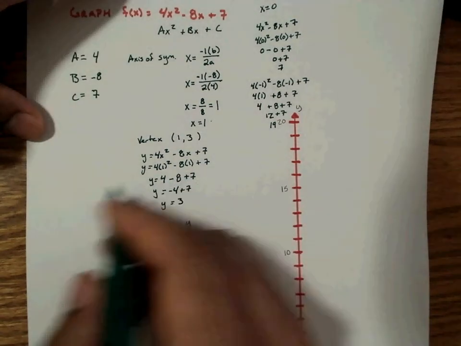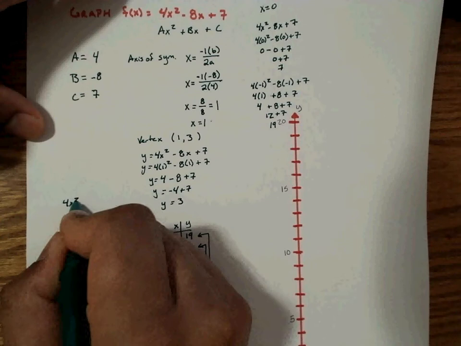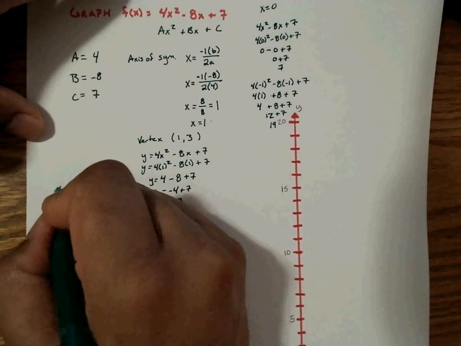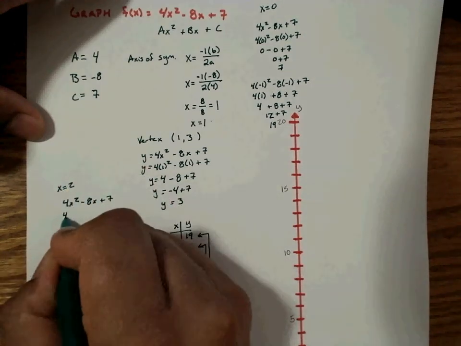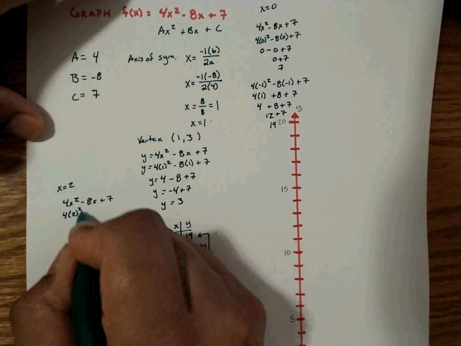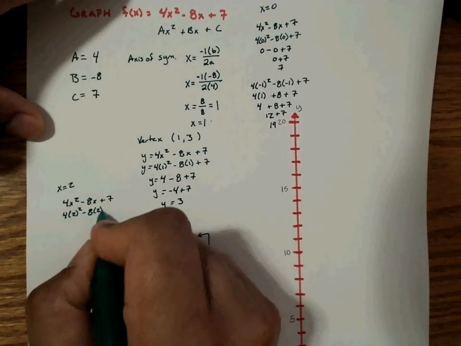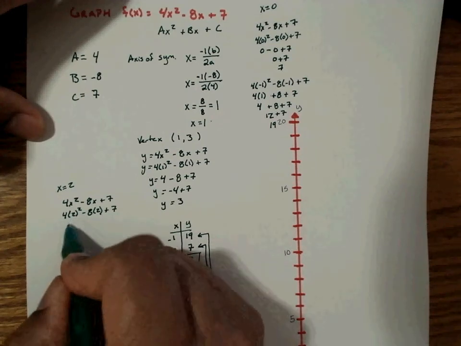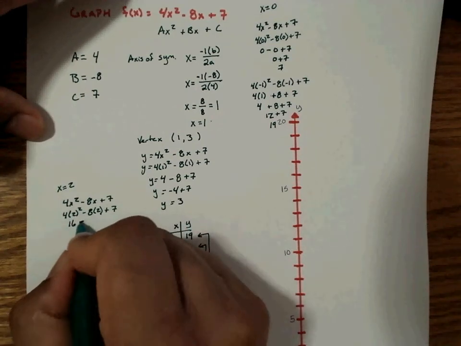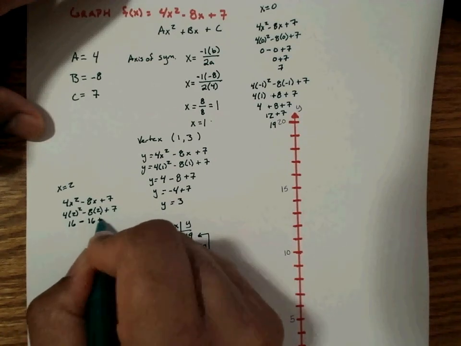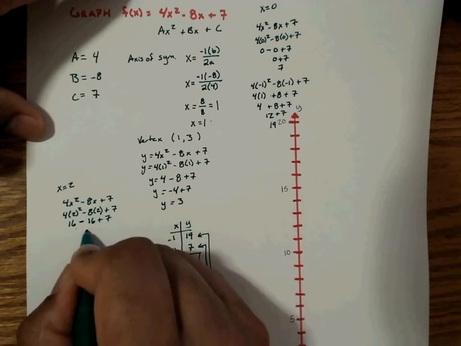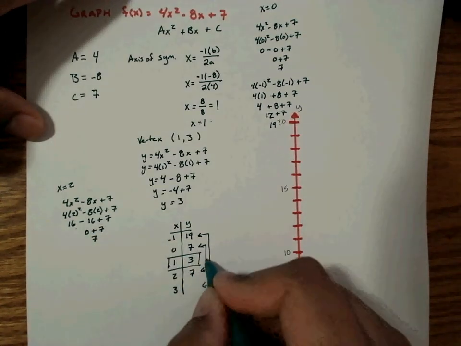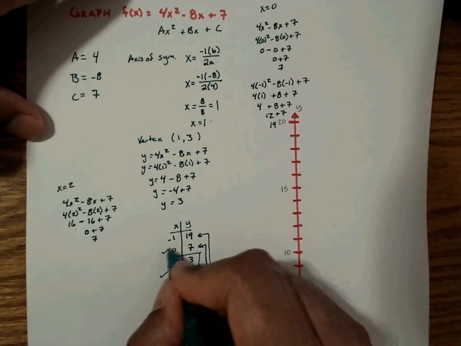So I'm going to rewrite this. So we have 4x squared minus 8x plus 7. And let's do x is equal to 2. So we have 4, and then we have 2. Plug that in for x. So 2 squared is 4. 4 times 2 is 16. Then we have 8 times 2 is 16. 16 minus 16, 0. And 0 plus 7 is 7. Bam. So that checks off. So that is good.